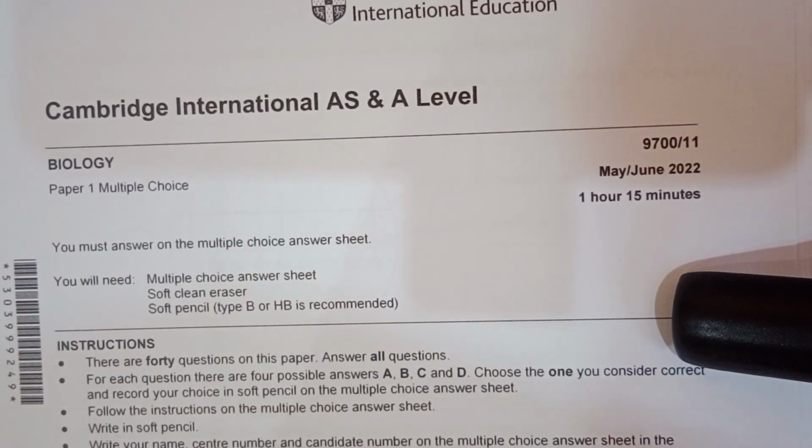Today we are going to discuss the Cambridge International AS and A levels biology paper 1, multiple choice. It is the paper of May-June attempt 2022 and the required time to complete the paper is 1 hour 15 minutes. So what you need to do, you need to just adjust your speed according to the timing. There will be 40 questions and all the questions are compulsory.